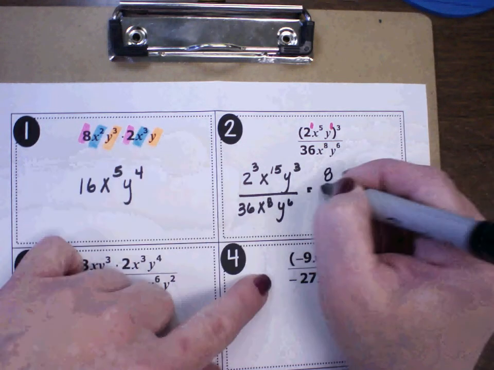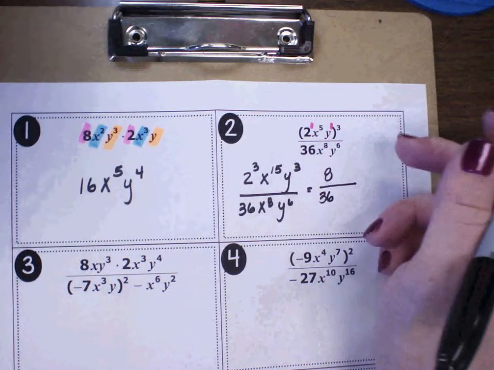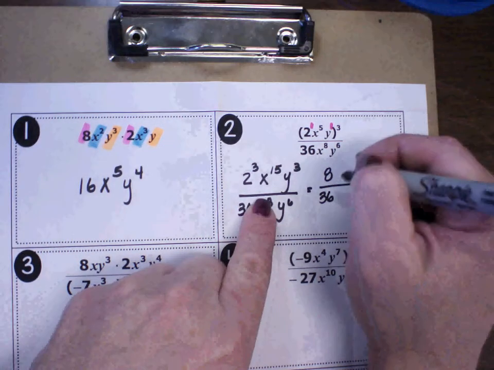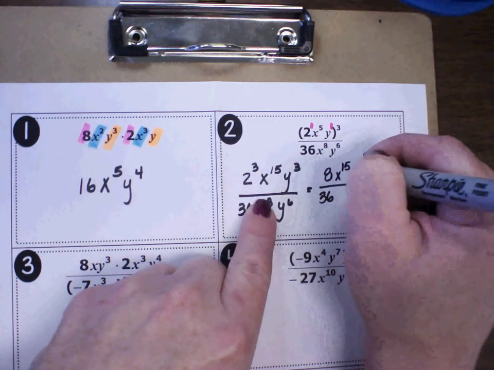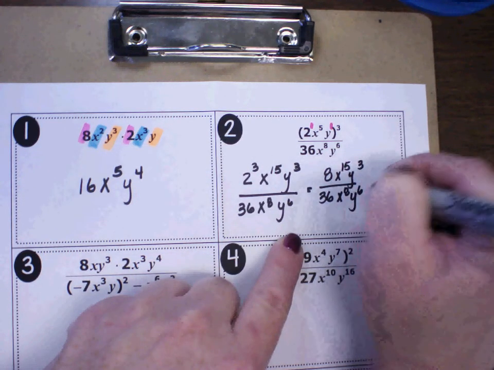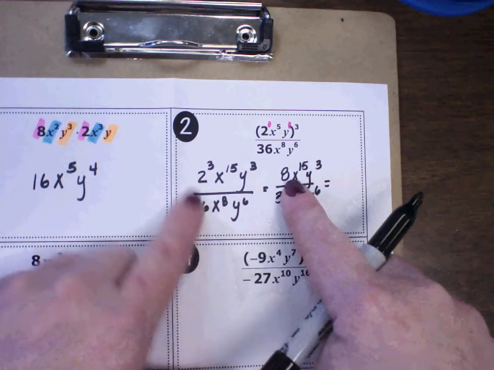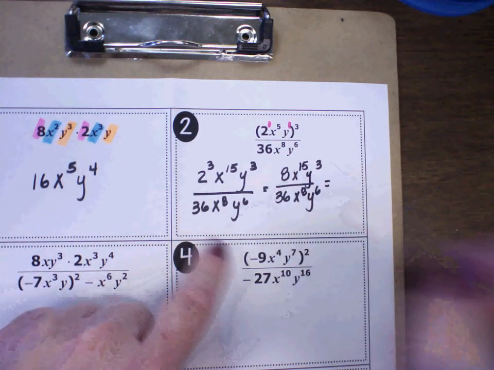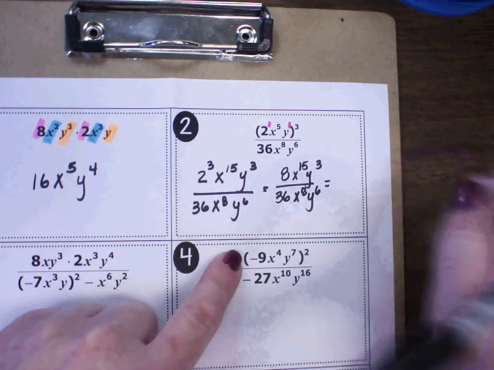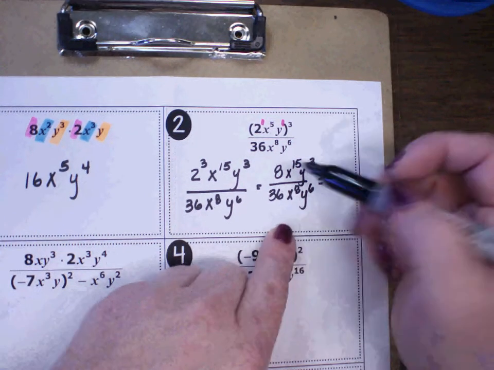Now 2 to the third is 8. All right, x15, y third, x8. Notice how I do not skip steps. I may say 2 to the third, 8. I may go here. But I don't skip steps when it comes to like subtracting or adding or multiplying. Okay? Because I get confused.